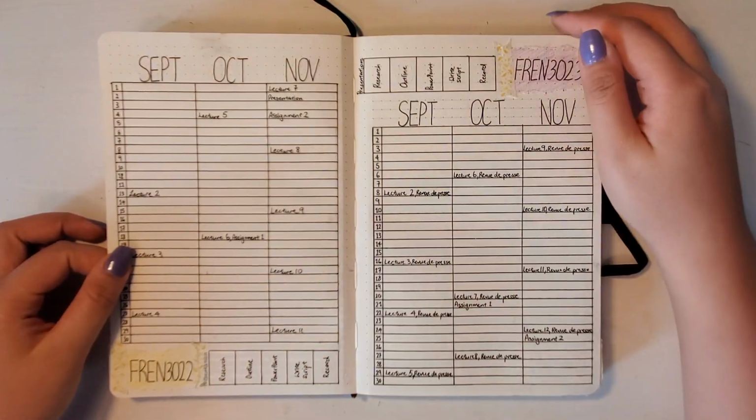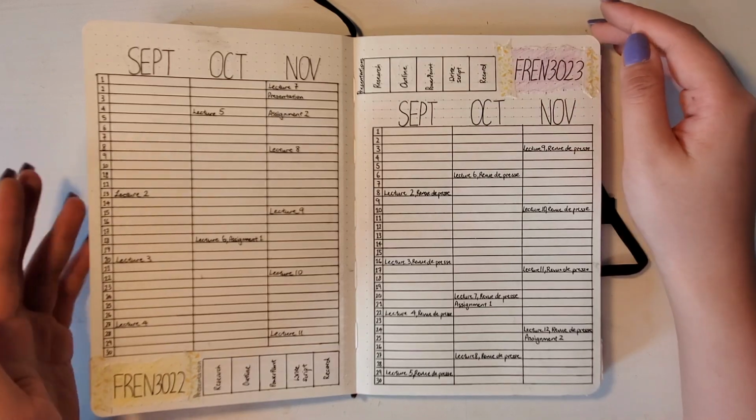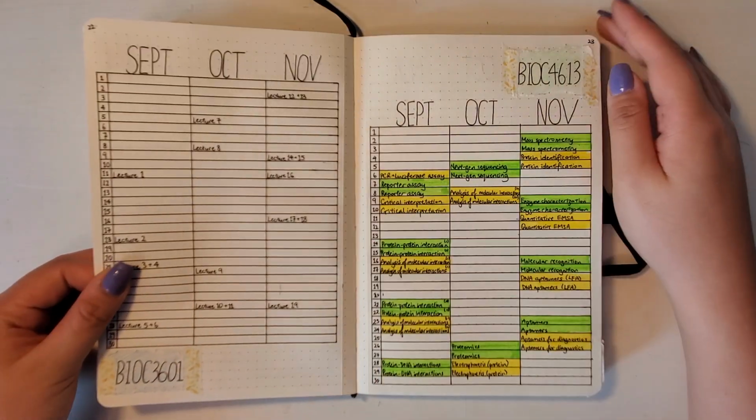For my other courses, there's not as much detail, there's not as many assignments, so they're just 1-page spreads with the schedule.